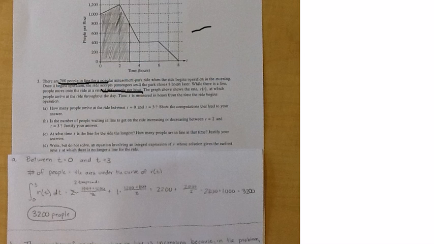And this graph right here gives us the number of people entering the line at any given time. So the first problem, we have to find out how many people arrive at the ride, so basically enter the line between time 0 and time 3.